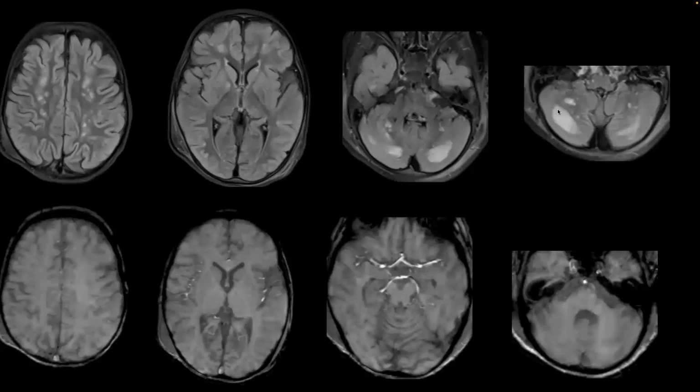PRES can be seen in the cerebellum also, so I wouldn't rule that out as a PRES manifestation. Any other comments? Okay, to conclude, we're thinking vasculitis and possible PRES-related changes causing the imaging findings.